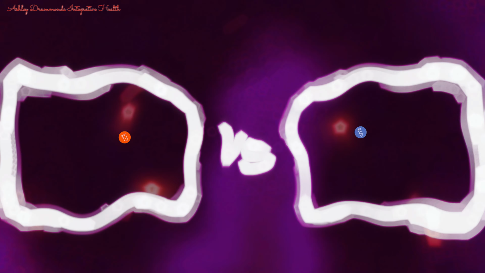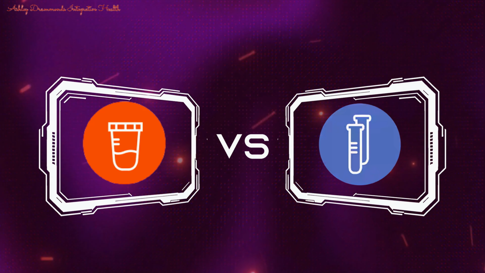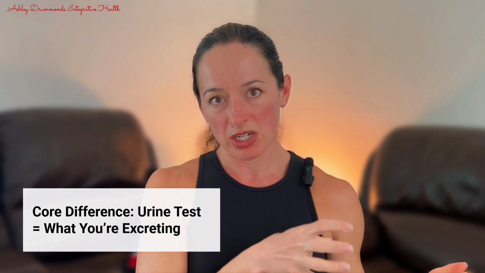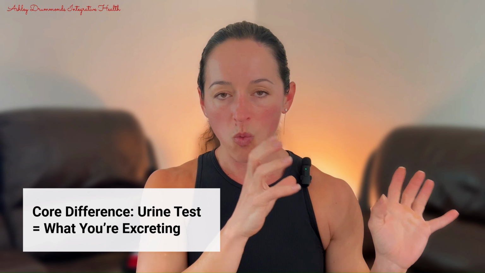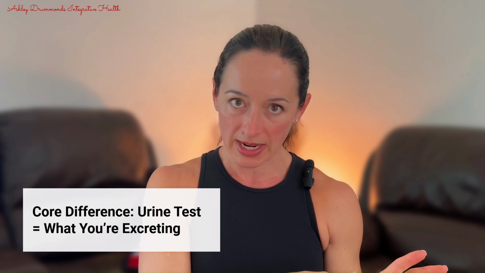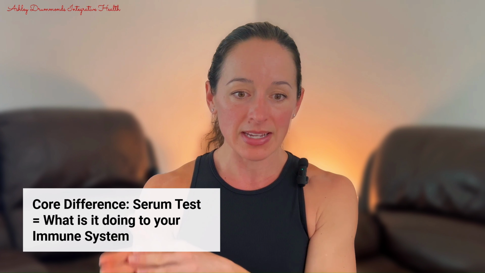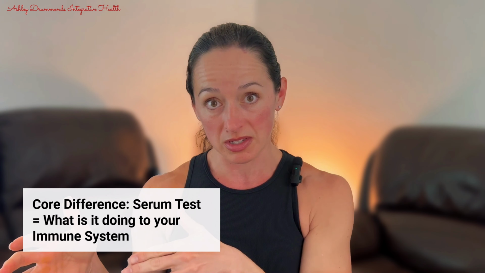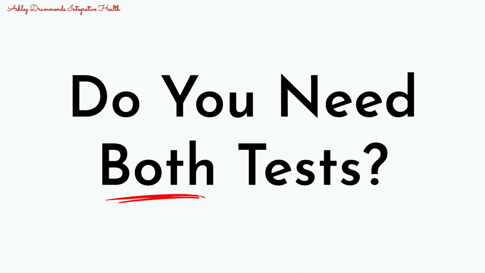So that brings us to a side-by-side comparison of what test is best for you. The core difference is urine mycotoxin testing is asking what toxins the body is currently excreting, whereas the serum testing is asking what mold toxicity or biotoxins are currently doing to your immune system. So we're looking at two different things. Both are important. Do you have to do both? Not necessarily. I usually just do urine mycotoxin. There are other tests that I do that would show inflammatory markers. That's really what the main difference is.